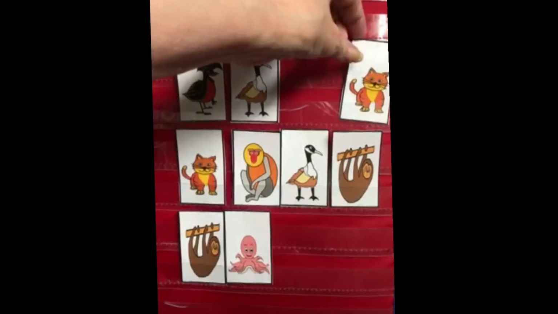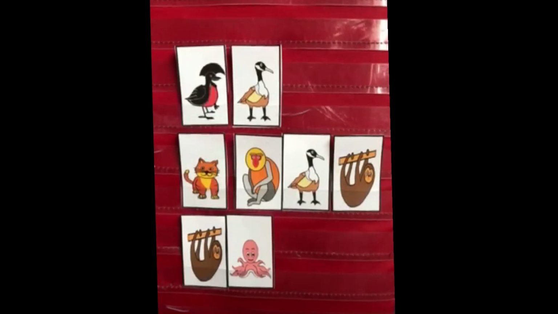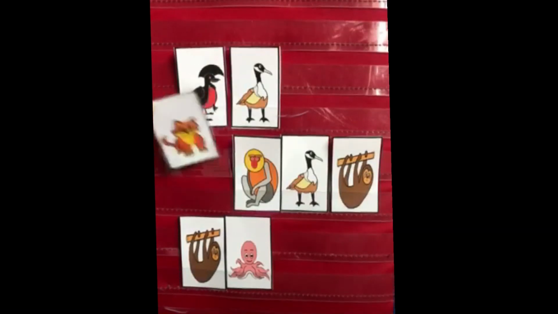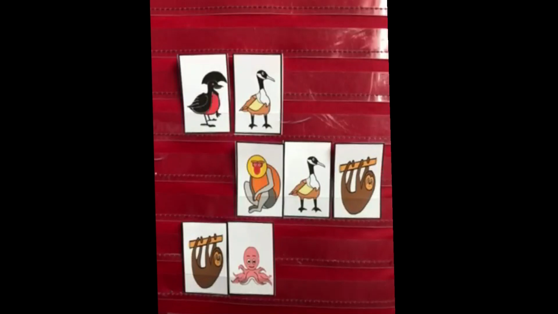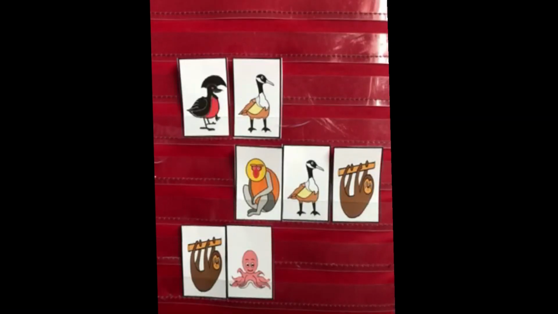Then we go down here. Oh no, again we have a cat. Hard C, it goes. Then we come to a curry. Yes, it stays. Then we come to an upland goose.